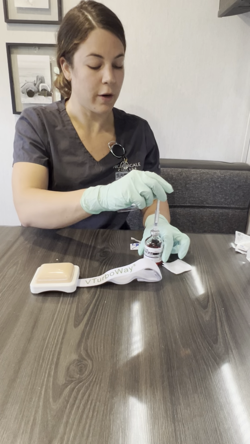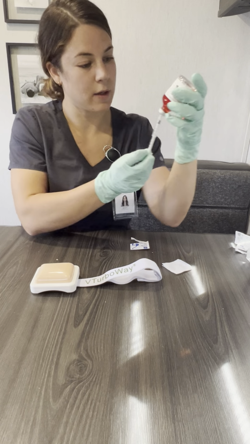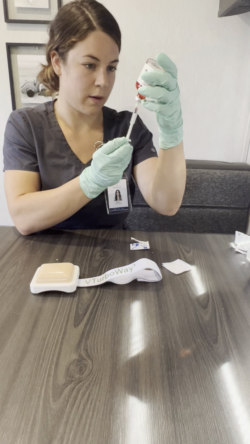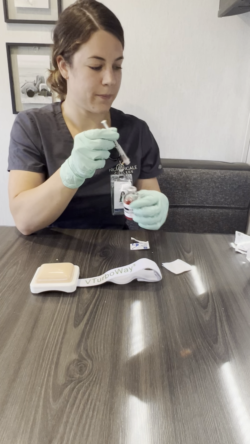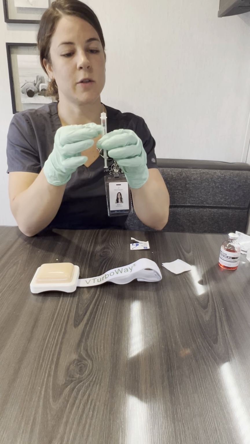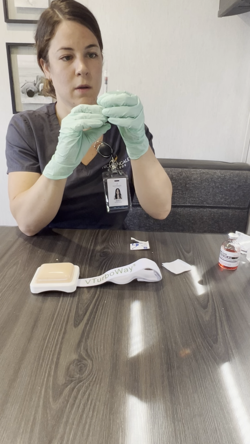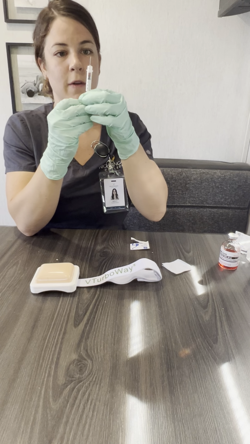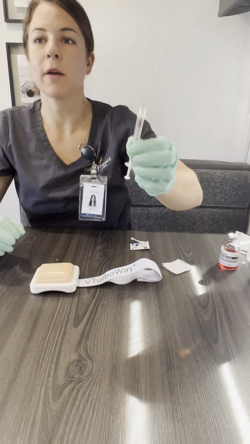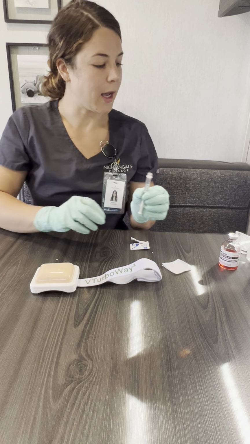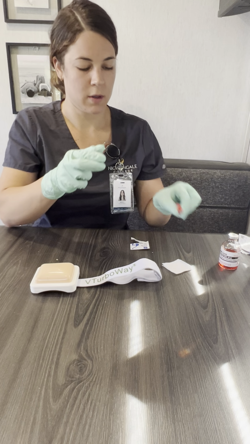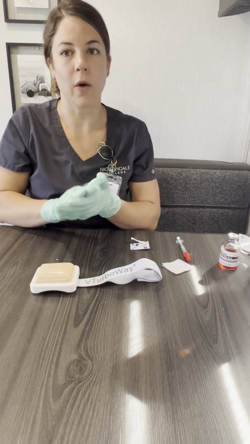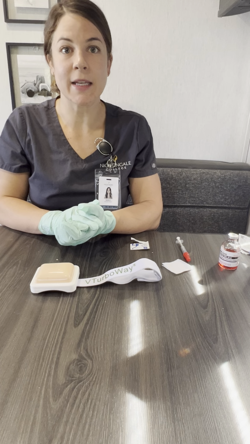I am then going to flip this over and withdraw 0.1 ml of tuberculin. I'm going to make sure there's no air bubbles. Perfect, so it's 0.1 mLs. Once I have done that, I'm going to carefully recap and set it down. I'm then going to go ahead and get the site for injection ready.